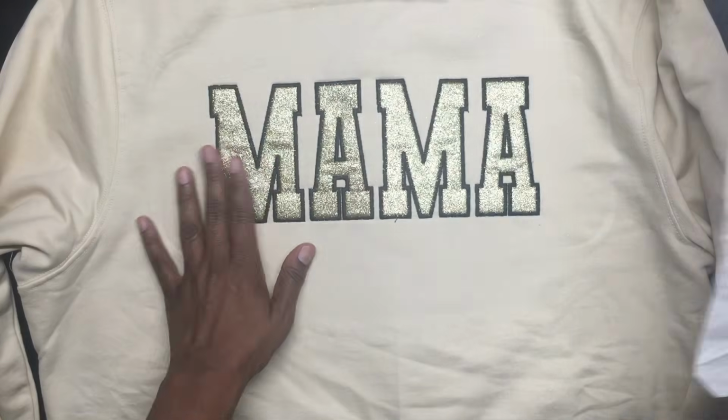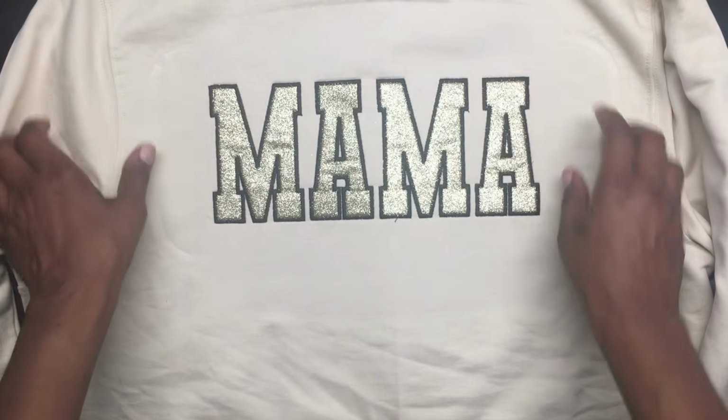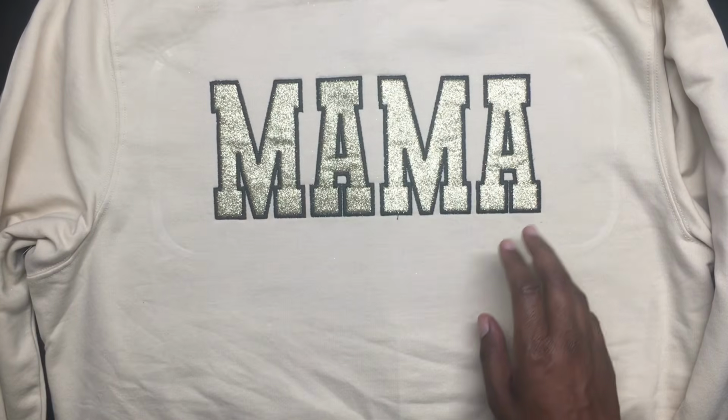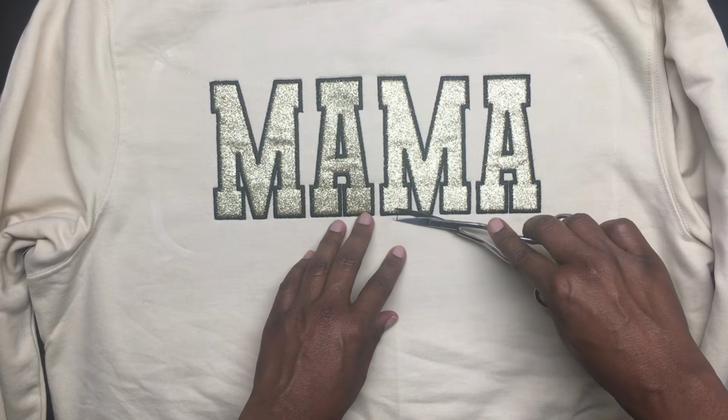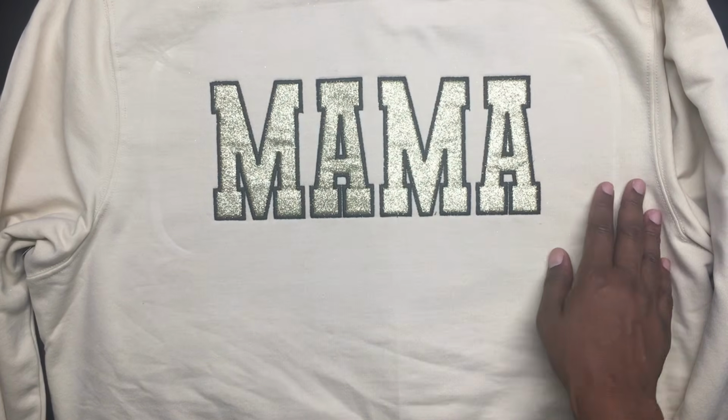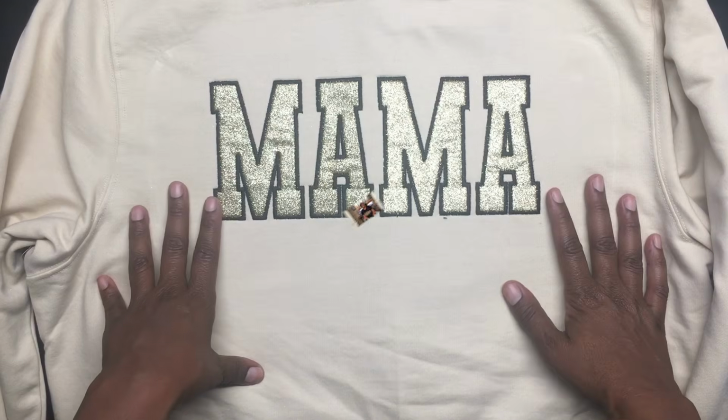Okay, y'all, so here is the embroidery sweatshirt. It is so cute and adorable. I love it. Oh my God, look at it. All right, y'all, so tell me what y'all think about the sweatshirt.